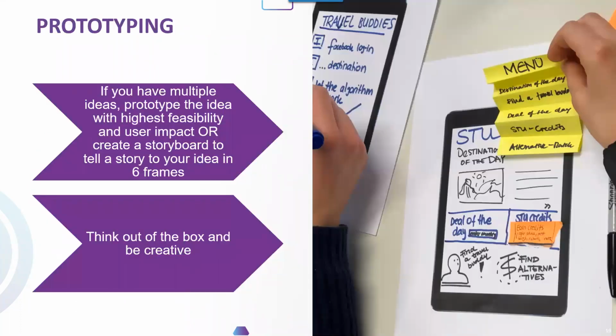So, prototyping multiple ideas: prototype the idea, just do it either in a storyboard or a mock-up. You don't very early on have to reach for the coding sheet. It's not about that. It's about making sure these are aligned to the business needs. Think out of the box and be creative. You might do all sorts of things.